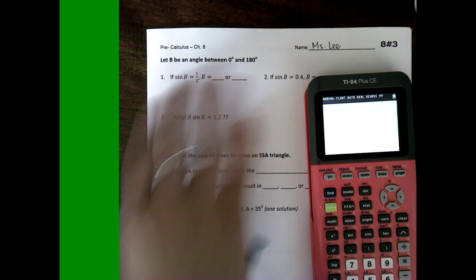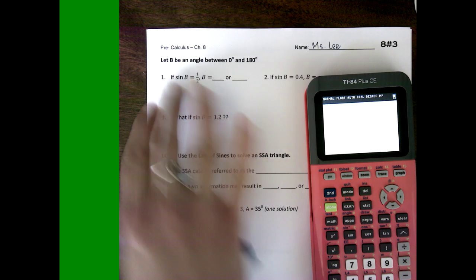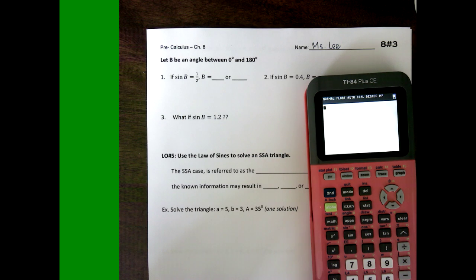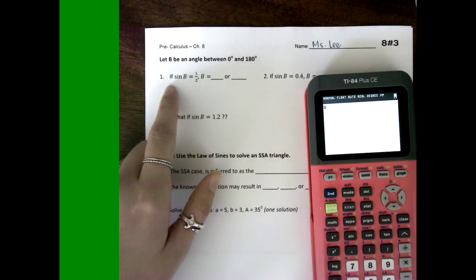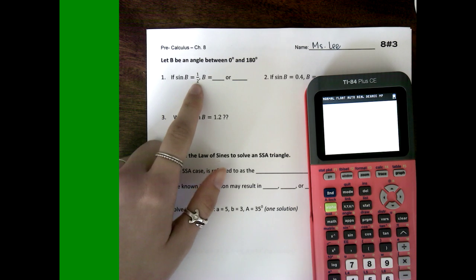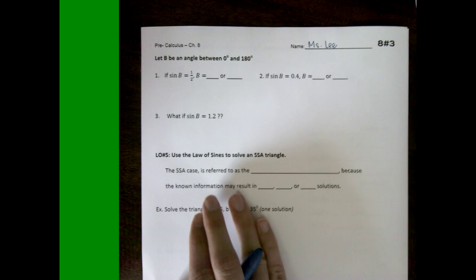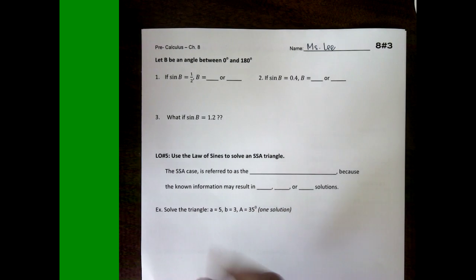So this part up here is meant to be a little warm up. We're going to let B be an angle between 0 degrees and 180 degrees. If sine of b equals 1/2, b equals blank or blank. So there are two possibilities. I'm going to use my unit circle. You don't need to grab yours.